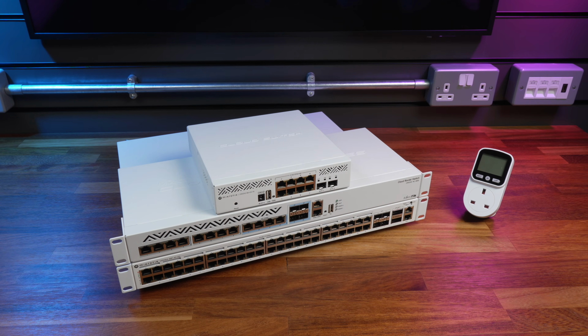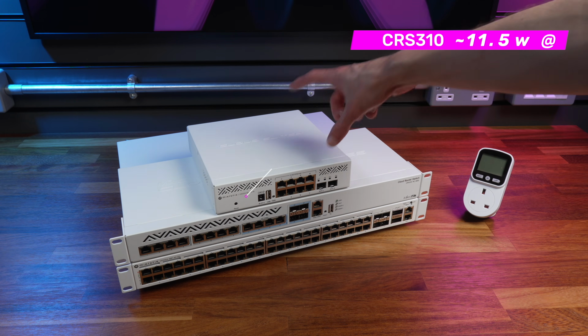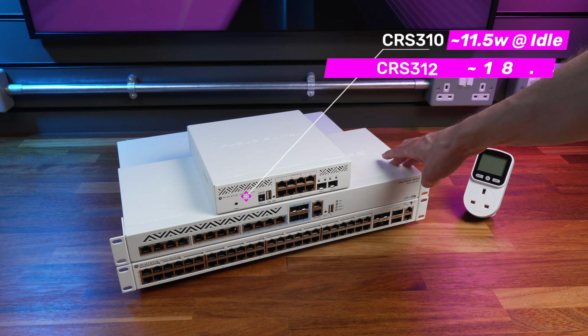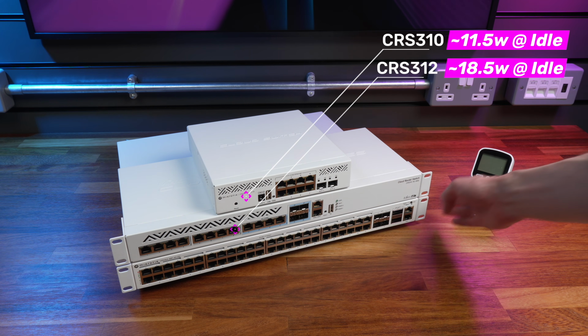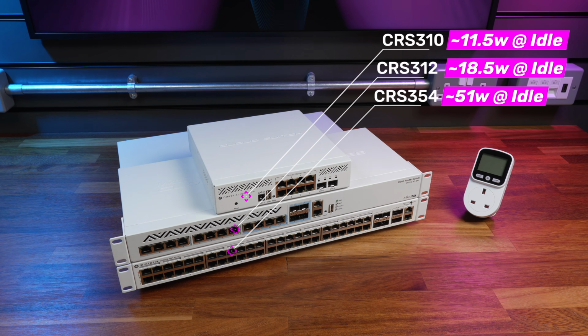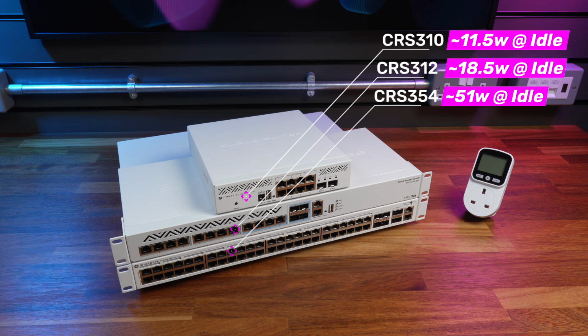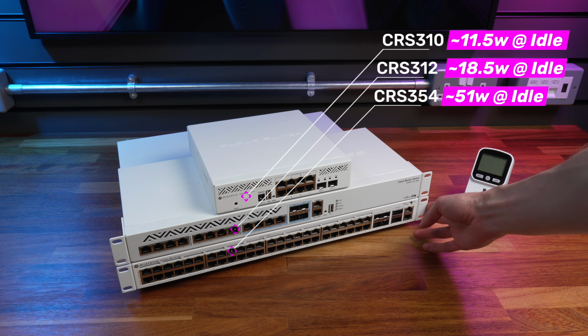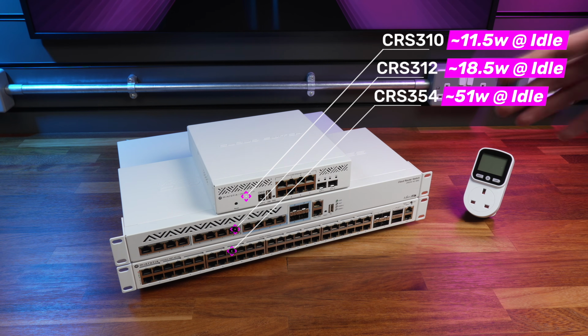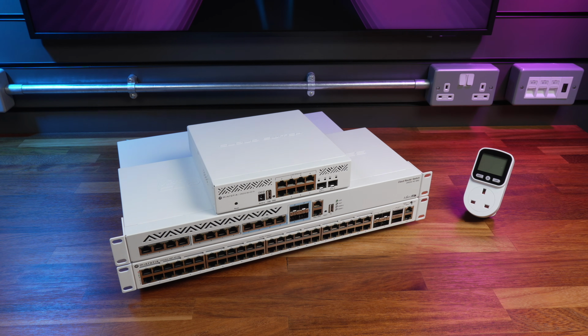Finally, in terms of power consumption, with no interfaces connected, the CRS 310 draws around 11.5 watts, the CRS 312 draws around 18.5 watts, and the CRS 354 draws around 51 watts. So all fairly typical for modern switches. It's not like buying old enterprise switches that absolutely eat power. It's maybe a little bit higher than expected on the CRS 354, but part of that is probably because it has such a powerful PSU to handle all the PoE output that at idle it's not going to be operating at its most efficient.